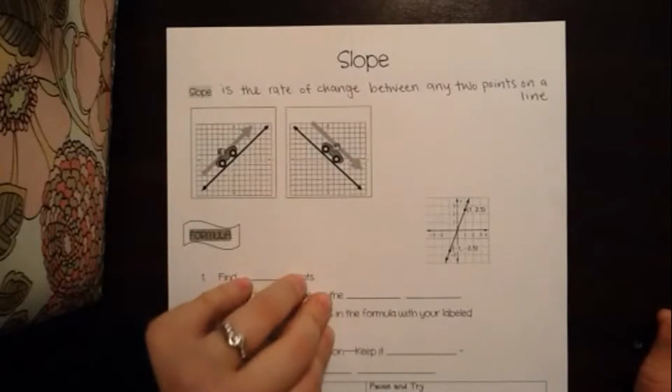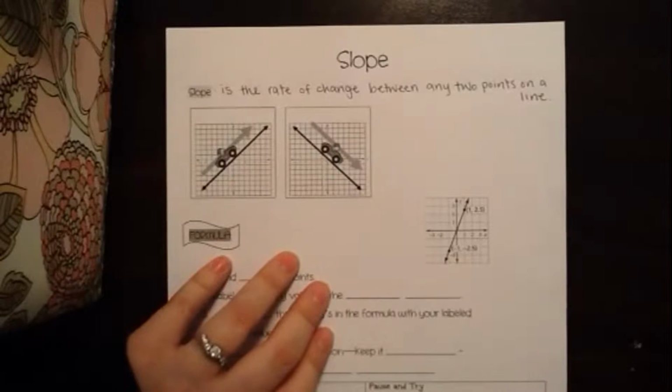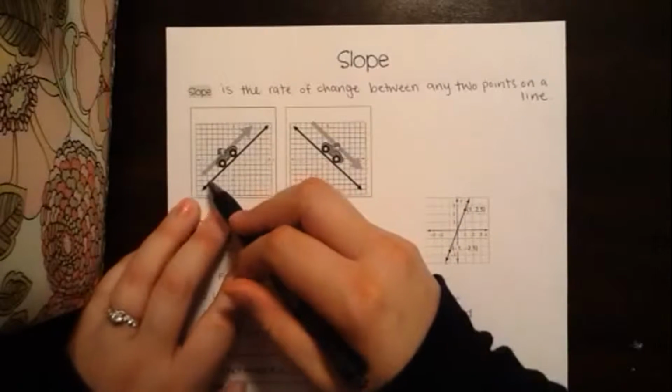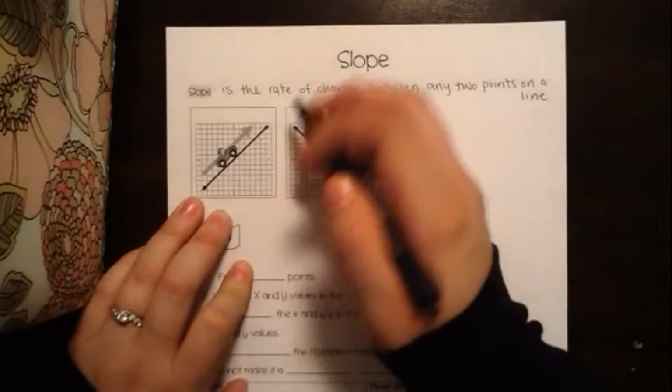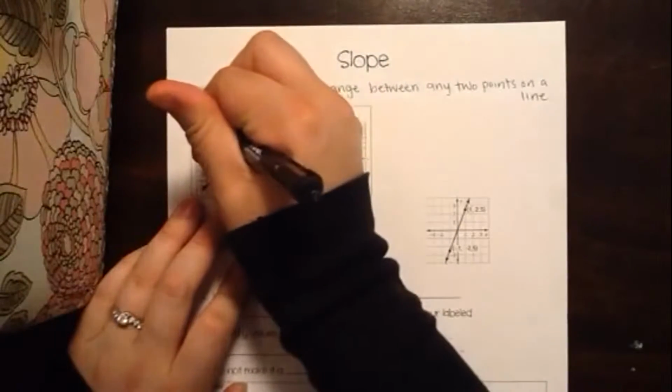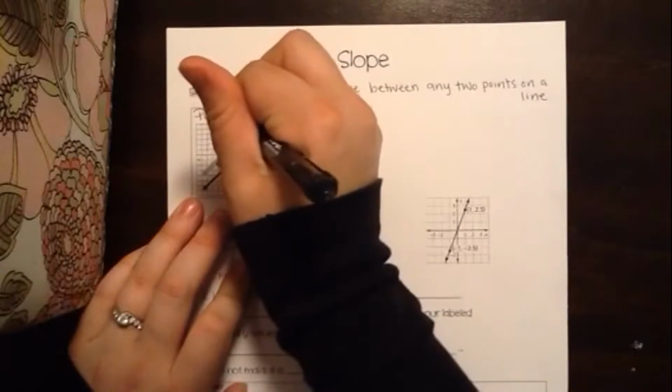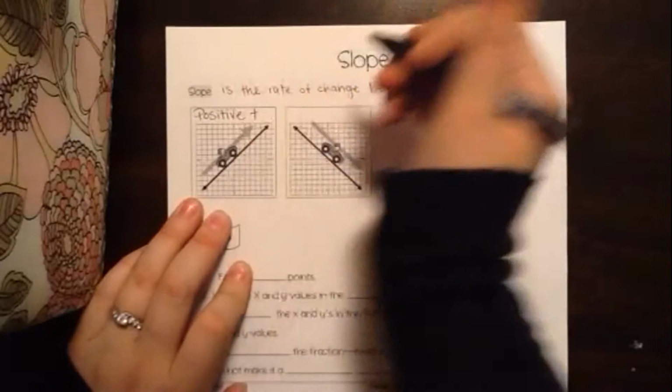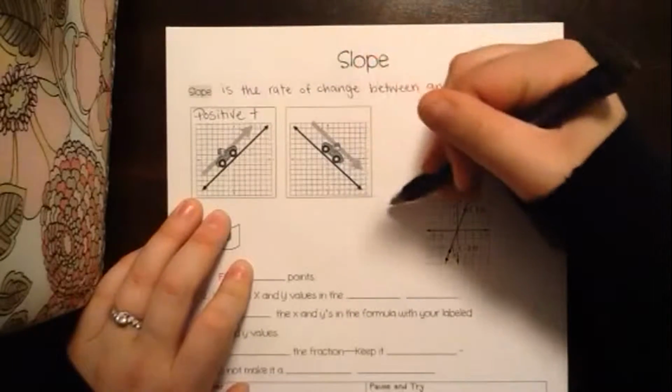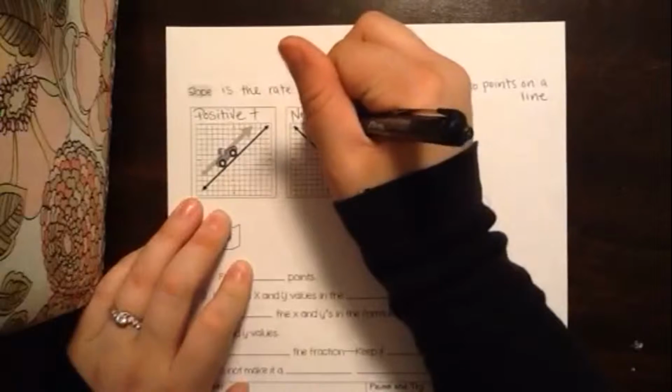Today we will be going over slope. Slope is the rate of change between any 2 points on a line. When the line is going up, that makes the line positive. When the line's going down, that makes it negative.